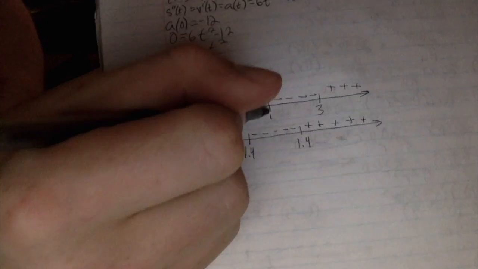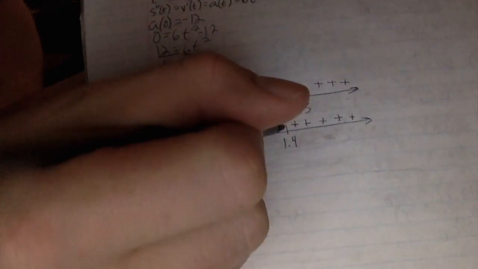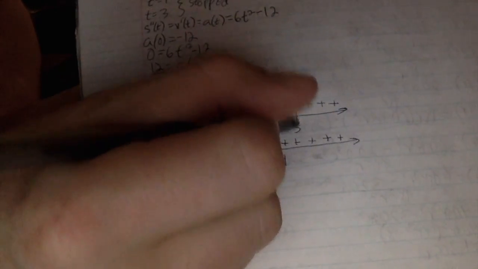Alright, so now you're going to want to draw lines going like that. And this is when we were finding out the speed.